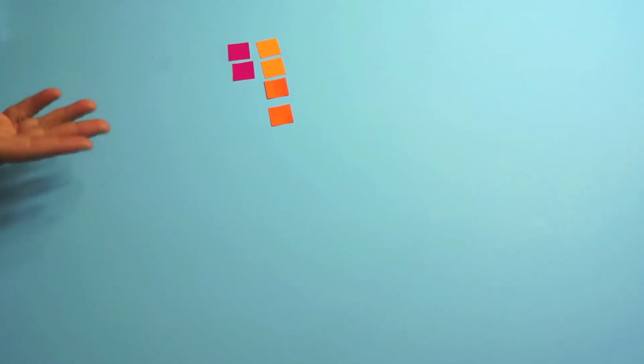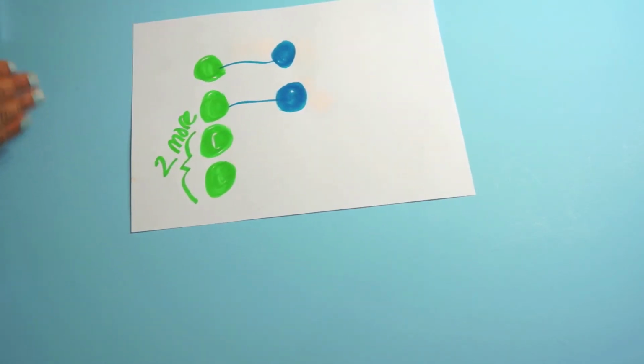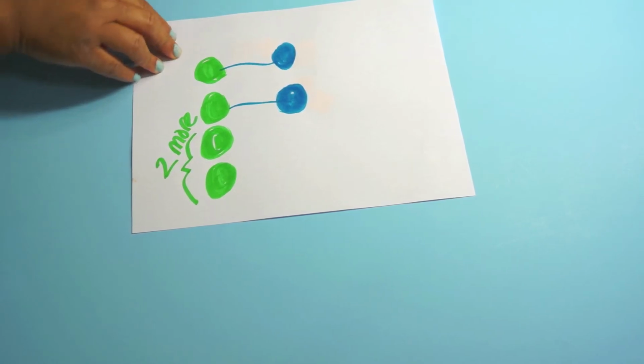So here we're comparing numbers. This is concrete, but if we glued it down, it would be pictorial, a representation. And then here's a representation. Here's where the kids would draw, right? So they would roll and then they would draw. They'd roll the dice and somebody got 4 and somebody got 2 and they match it up and then this person has 2 more. So you definitely want to do stuff like that.